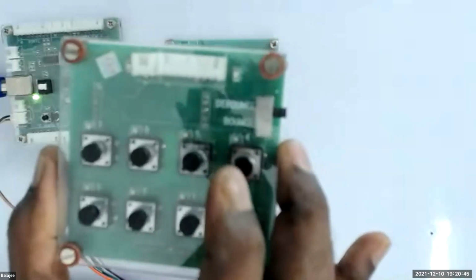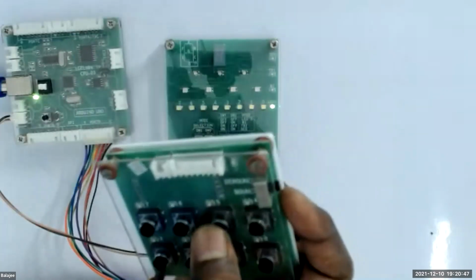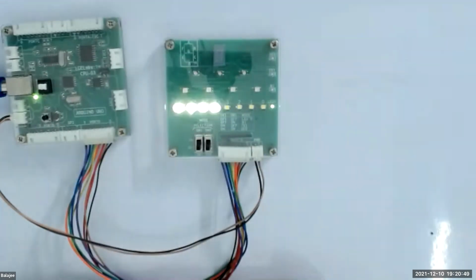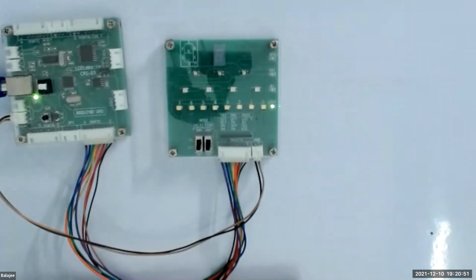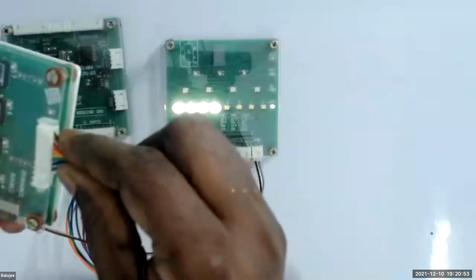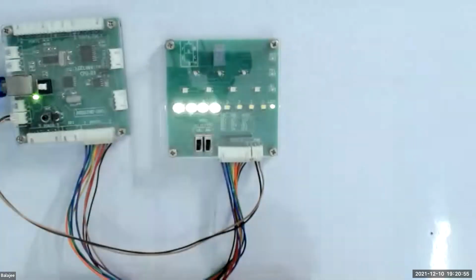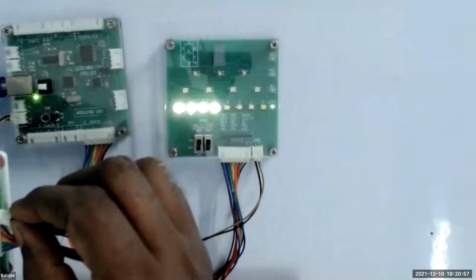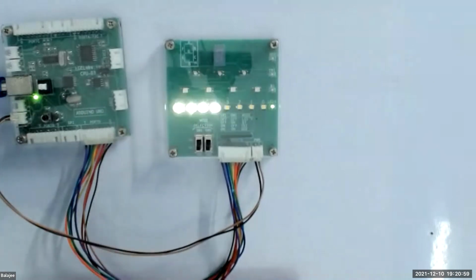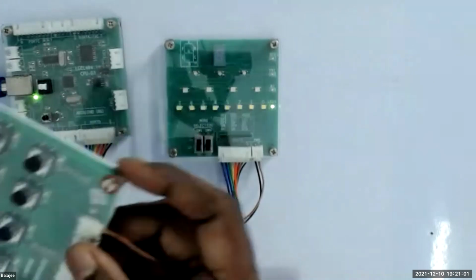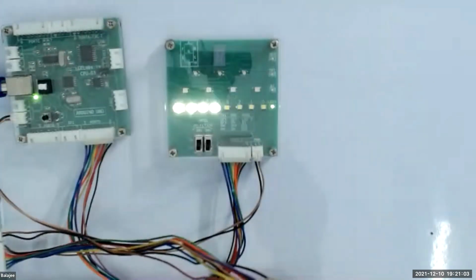I have a board called a keypad, with eight keys, 8 pins. You can connect that also to the board. Simple. Take this, connect it with the cable, and give power. That's it. Then connect it to the board.